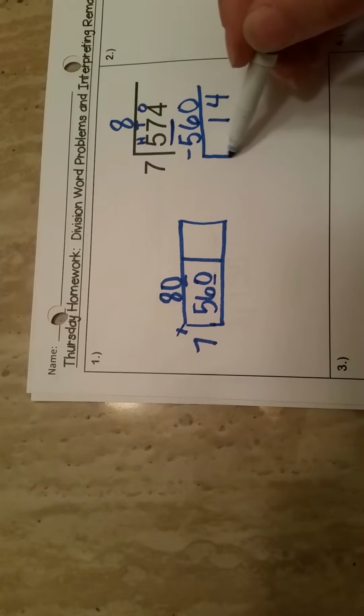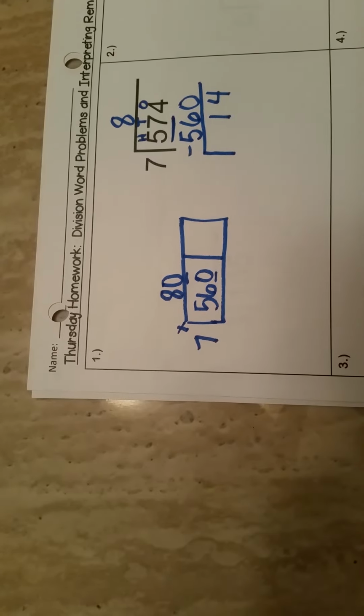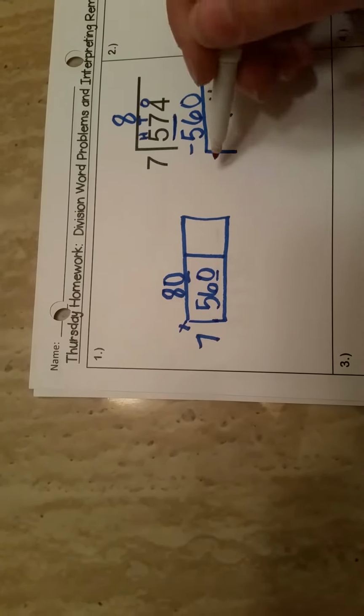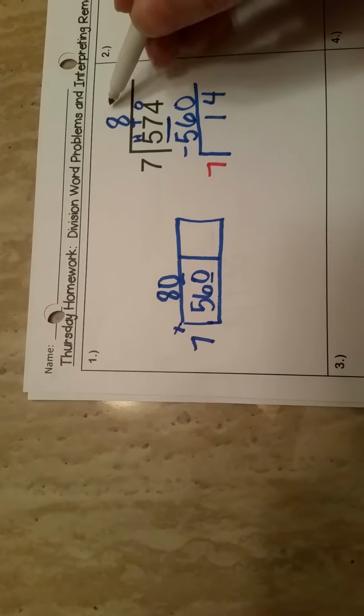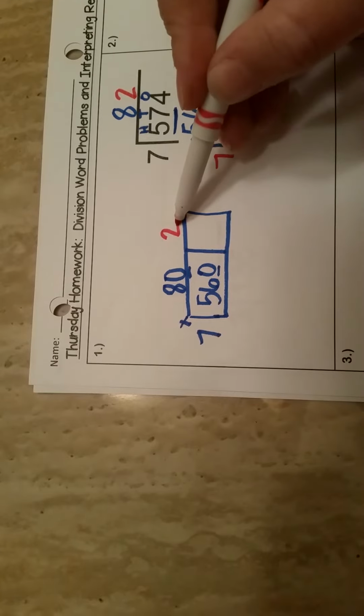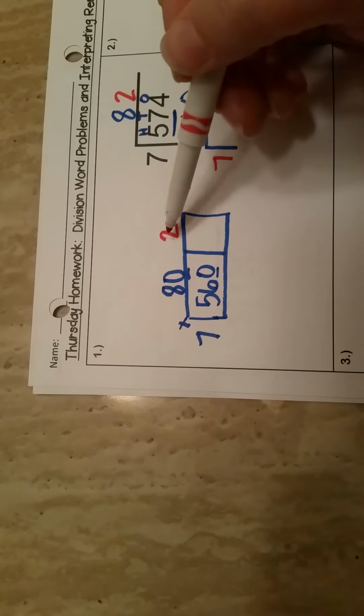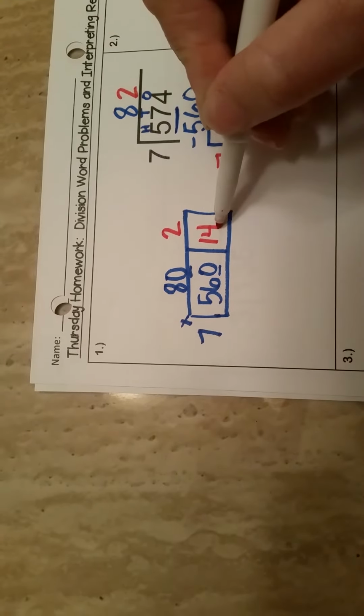Now you have a new problem, and the new problem is going to be 14 divided by 7. You're just going to think of how many groups of 7 are there in 14? There are 2. And because that 2 is in the ones place, you just leave it as 2 when you write it over here above the box. Then you're going to say 2 times 7 is 14.